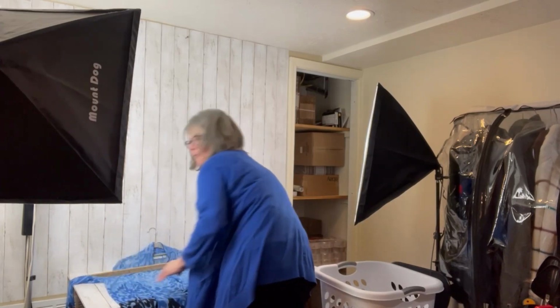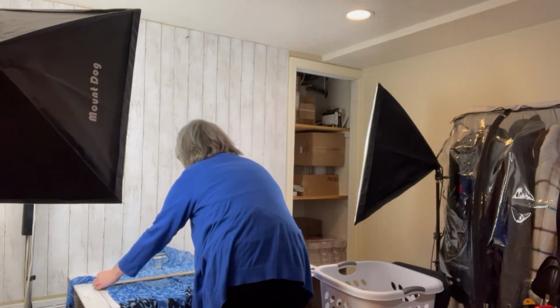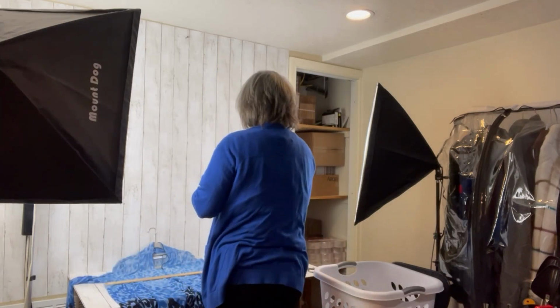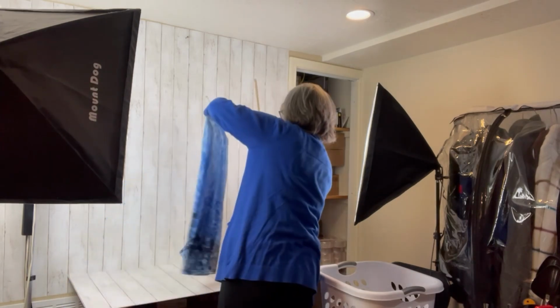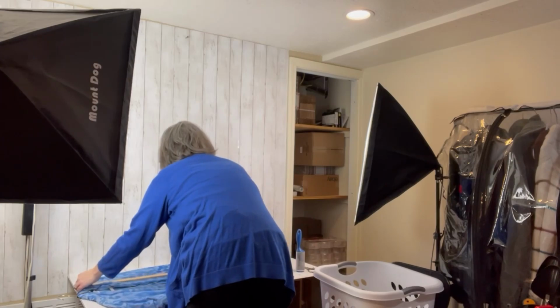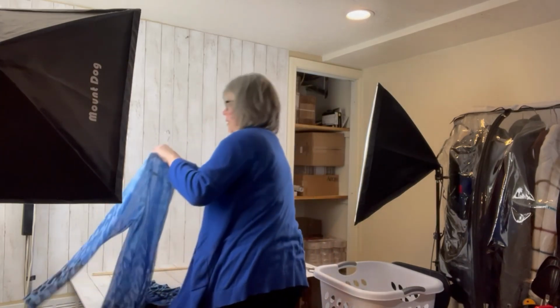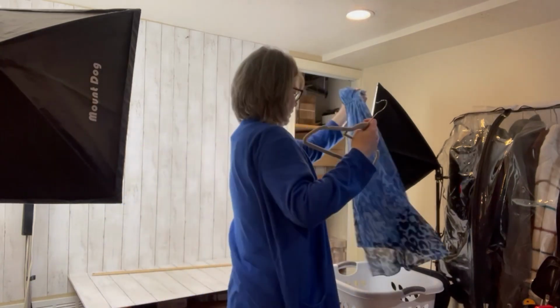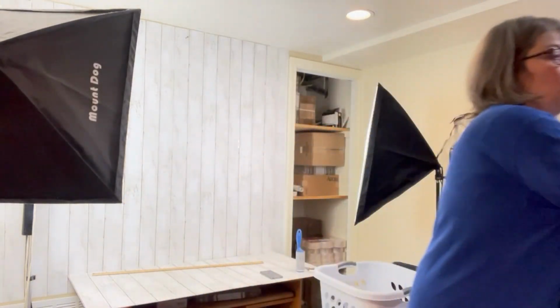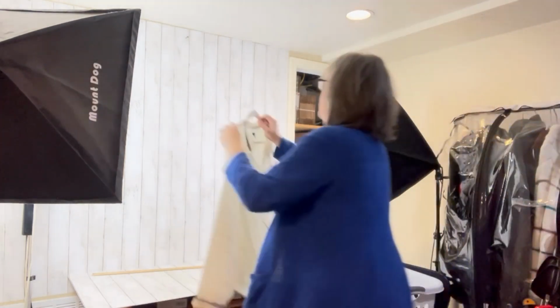All right. Then to photograph, as you can see, I'm just laying it flat here, measuring, putting the pit to pit measurement, and then the shoulder to hem measurement in my photos. And then it just gets put in this basket. And then we just continue to repeat the process.